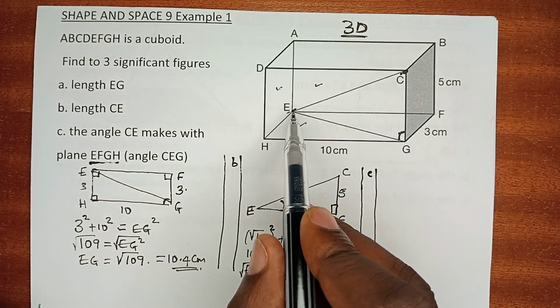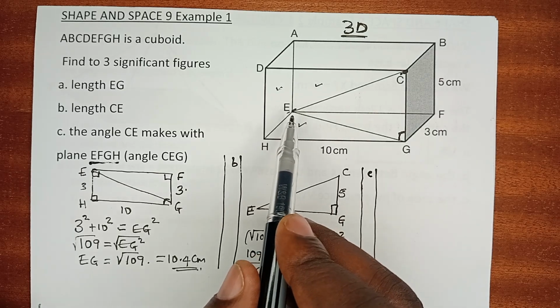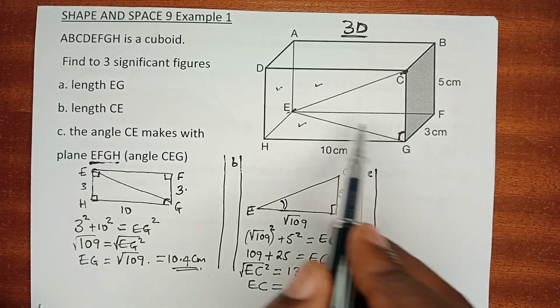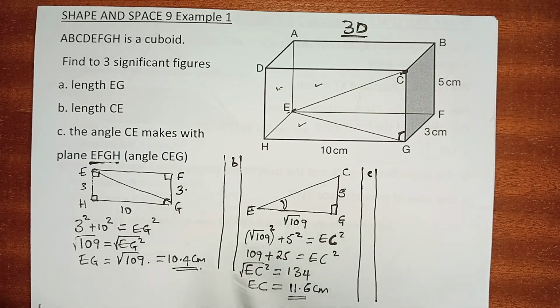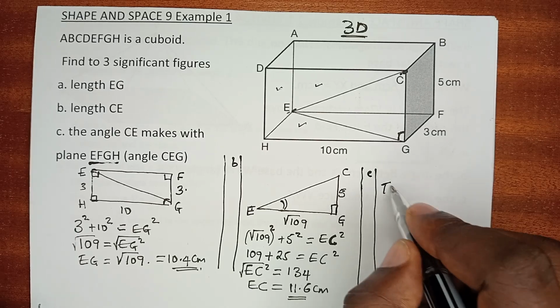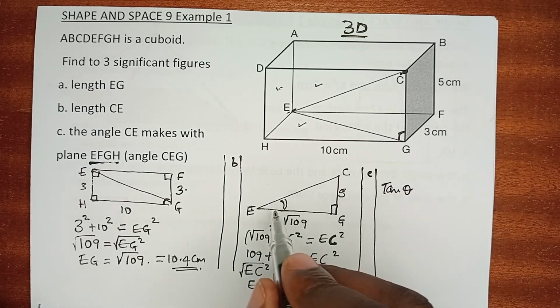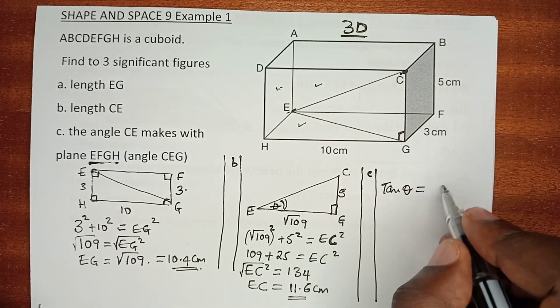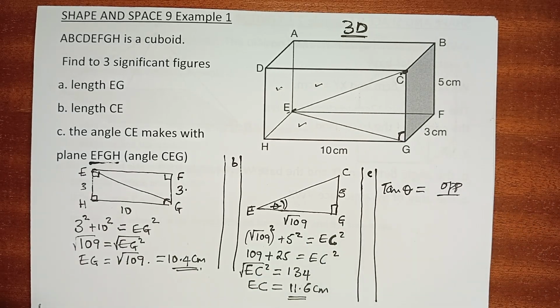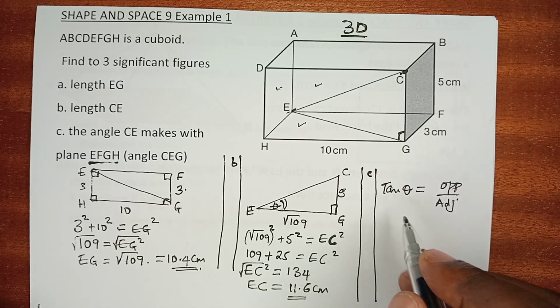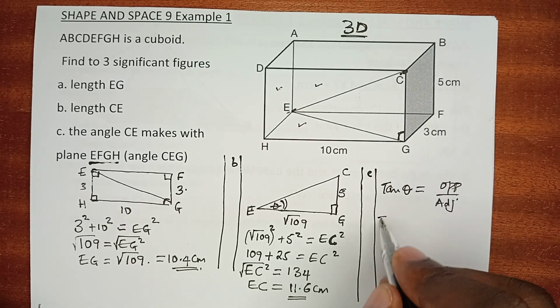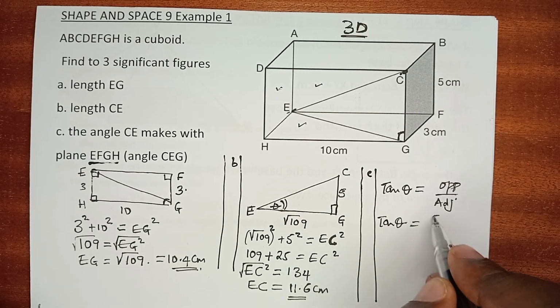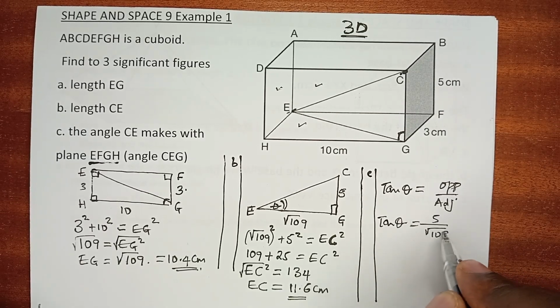CE and the plane EFGH, because we agreed that the diagonal EG represents the bottom face, meaning that if we apply the SOHCAHTOA or trigonometric ratios, we are going to say that the tangent of theta, let's call it theta, this is angle theta, is given by opposite side over adjacent side. The opposite side is 5, and the adjacent is the root of 109. So the tangent of theta is 5 over the square root of 109.